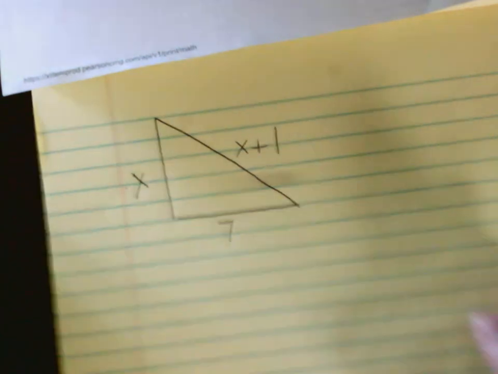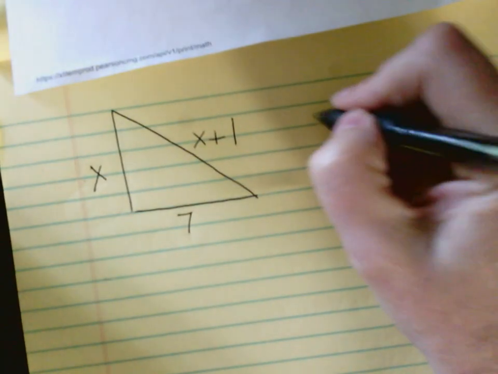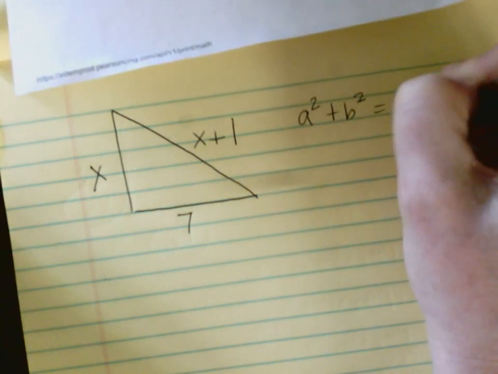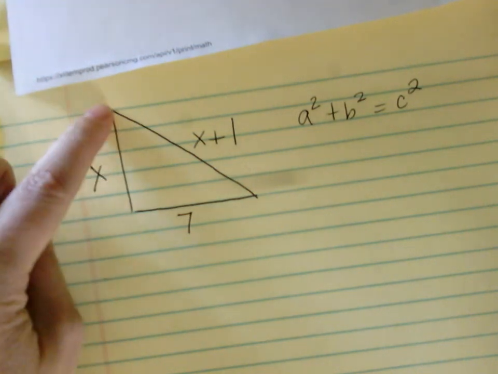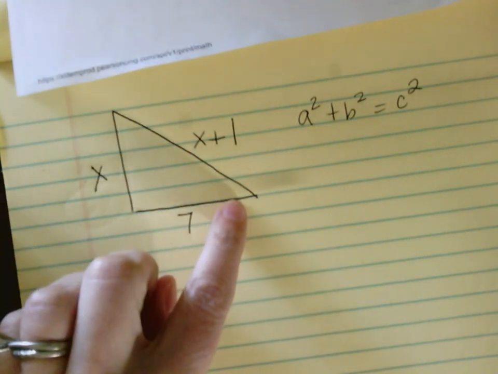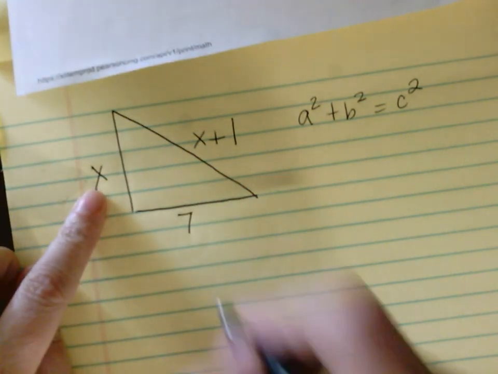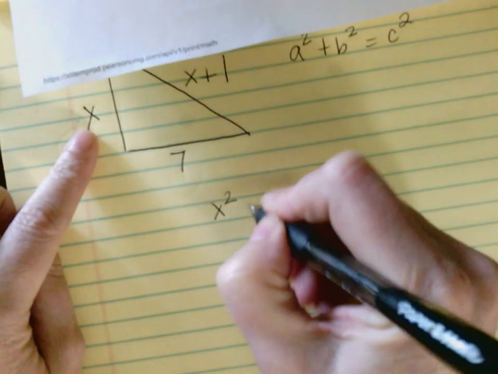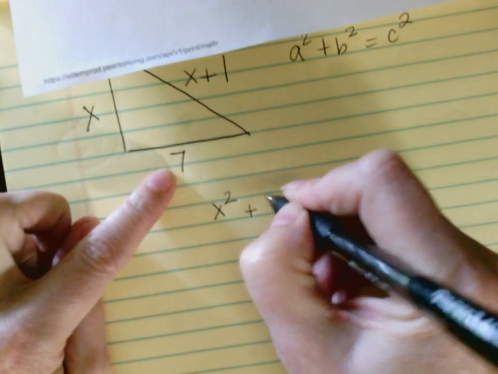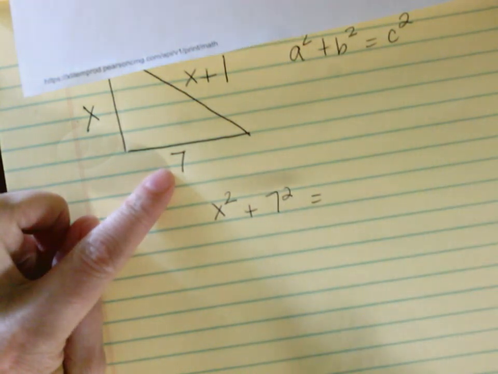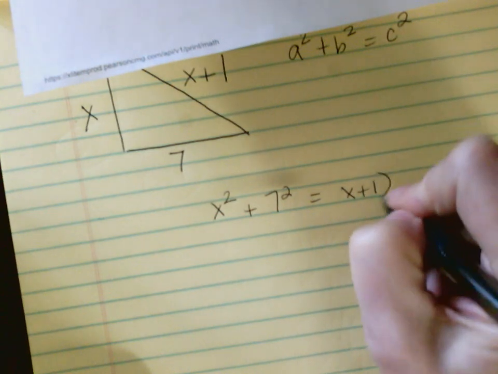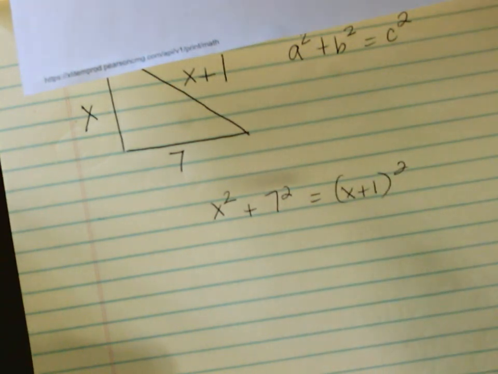So again, let's use our Pythagorean theorem, knowing that a squared plus b squared has to equal c squared. So remember, this is my a and b. So this number, which is x squared, plus 7 squared equals this side, which is x plus 1 squared.